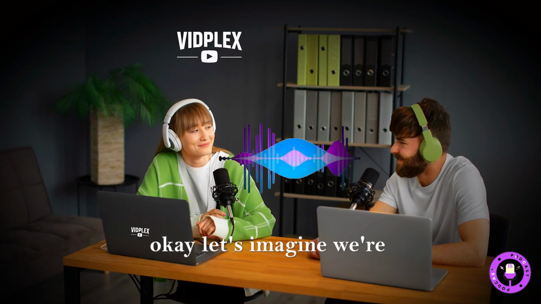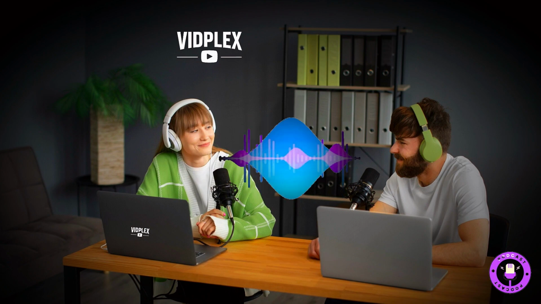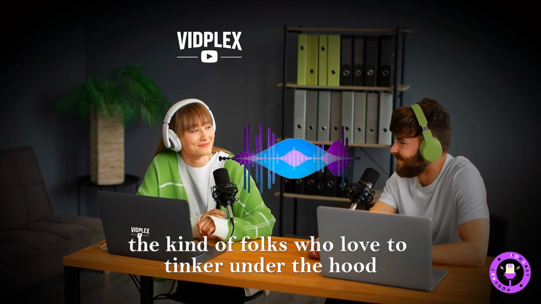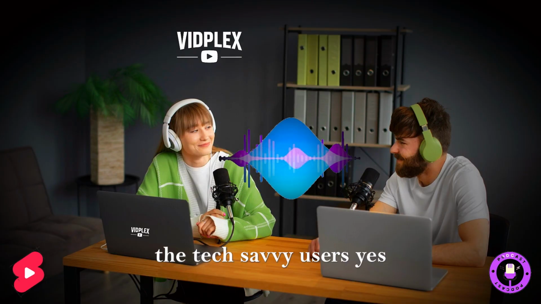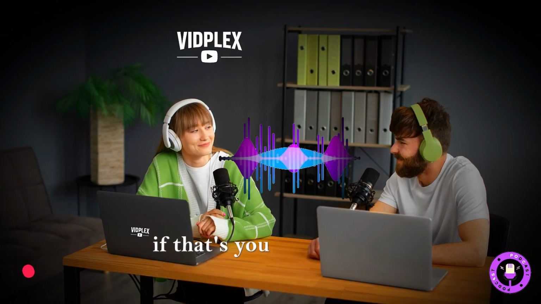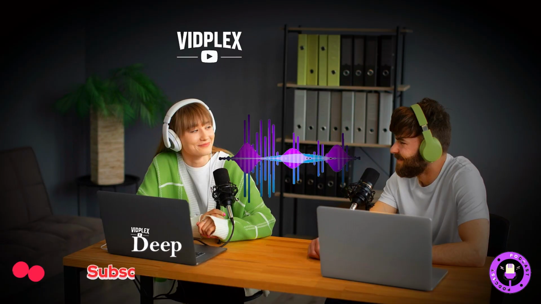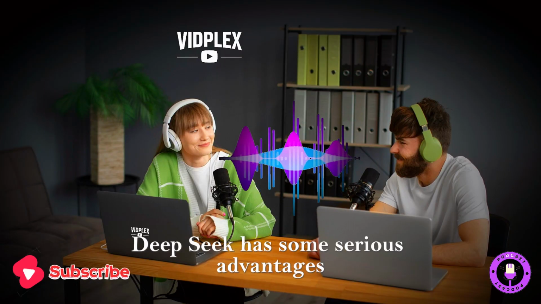Okay, let's imagine we're developers, data scientists, the kind of folks who love to tinker under the hood. The tech-savvy users. Yes. If that's you, what does the DataCamp guide suggest? Well, for those who live and breathe code, DeepSeek has some serious advantages. Like what?